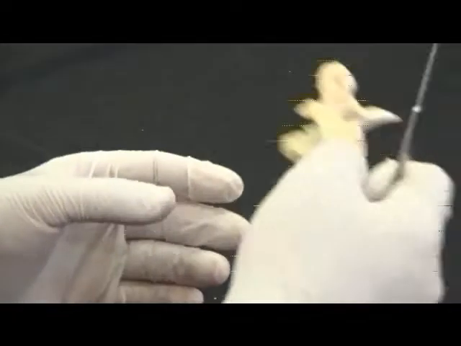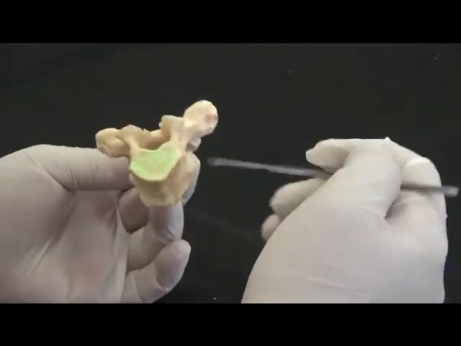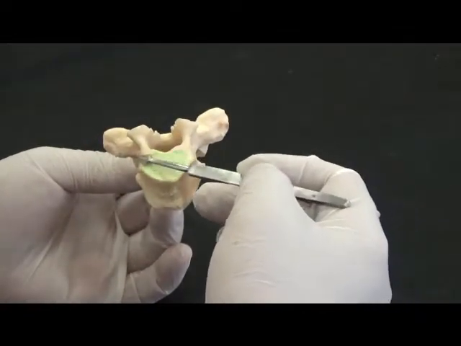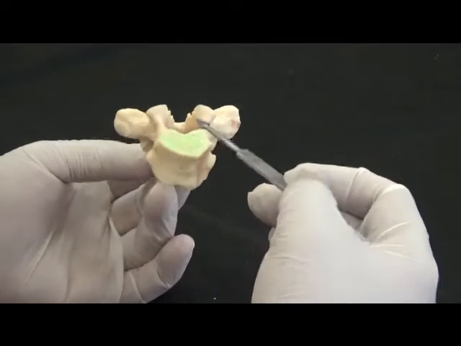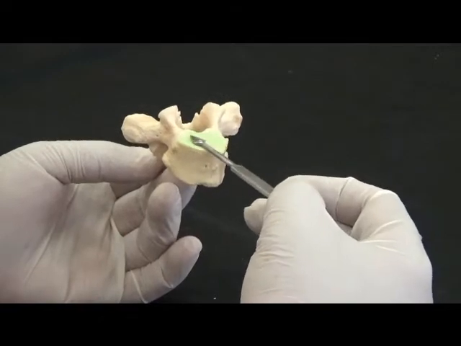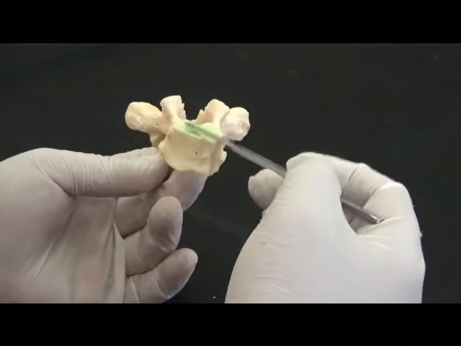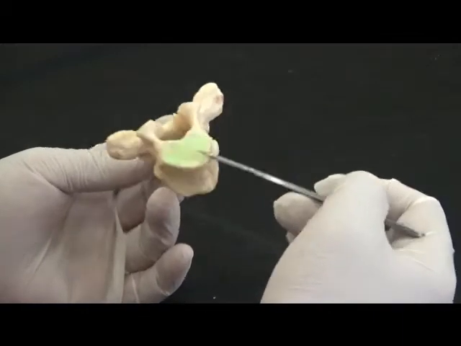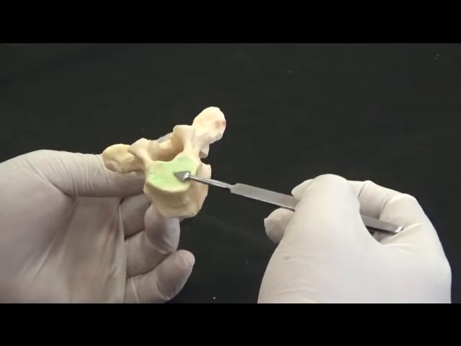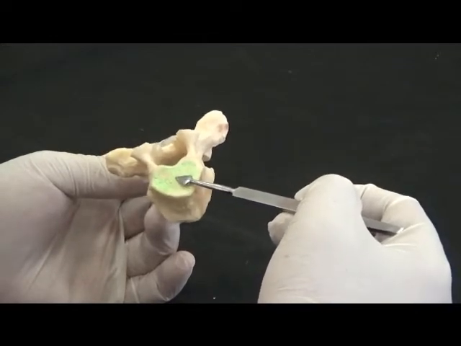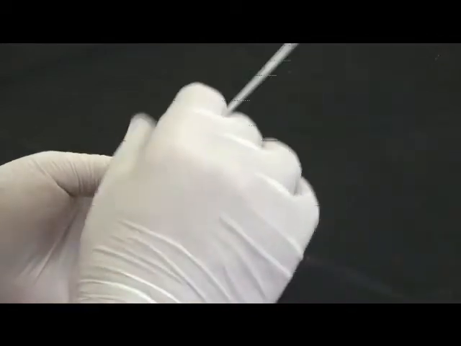Concerning the main features of the thoracic vertebrae, a thoracic vertebra has a heart-shaped body, and this heart-shaped body is related to the disc between the two vertebrae, the intervertebral disc. So this green color is the body of the vertebra, and it's related to the intervertebral disc between the two vertebrae.